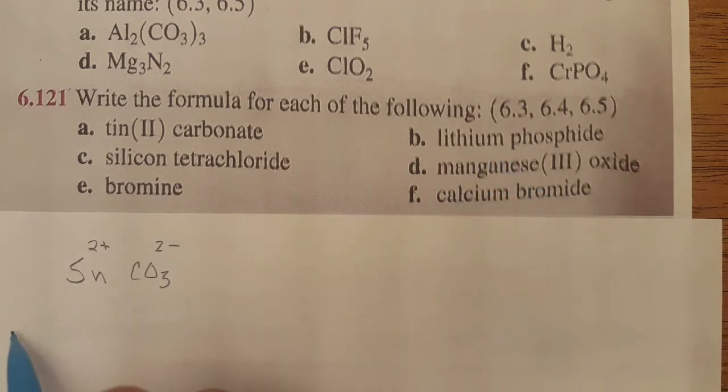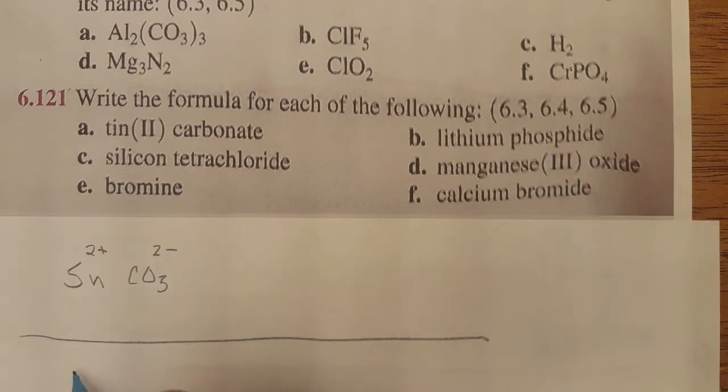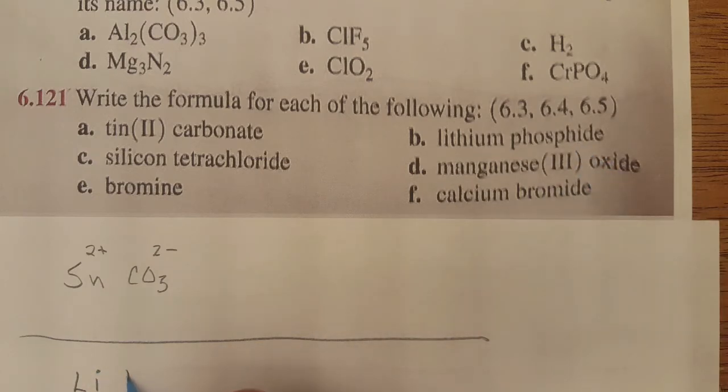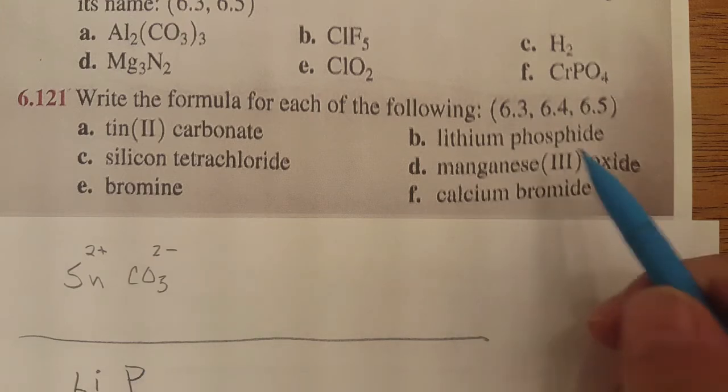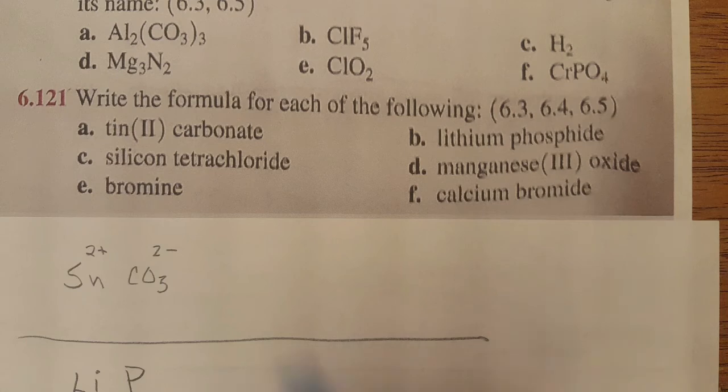Let's do this guy. Lithium phosphide. Let's write the elements. Here is lithium, and phosphide is just this. So don't get confused with phosphate. This is phosphide. It's just a single P for phosphorus.